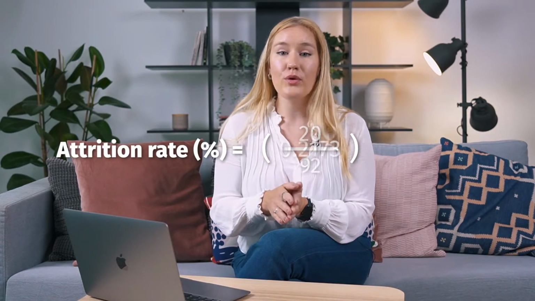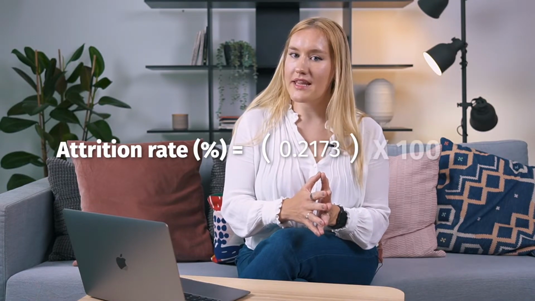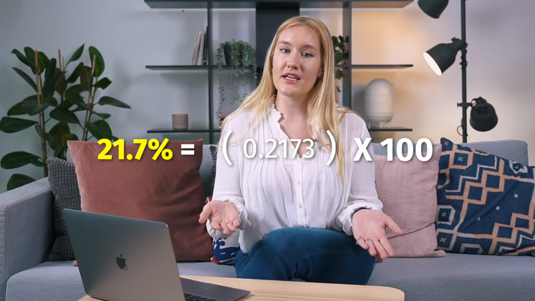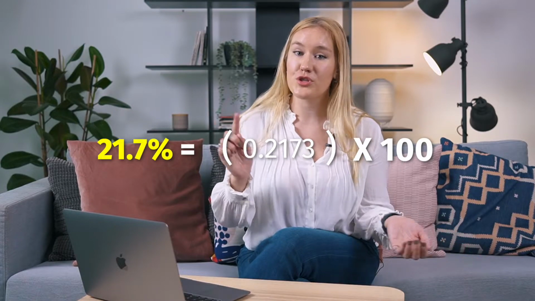Let's say we want to calculate the annual attrition rate for your company. You started the year with 100 employees, and during that year, 20 people left. And also there were 4 new hires. With 100 employees at the beginning of the year and 84 at the end, your average is 92. 20 divided by 92 is 0.2173. Multiply that by 100 and you have your percentage, 21.7%, which is your attrition rate.